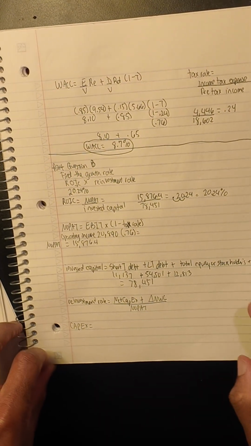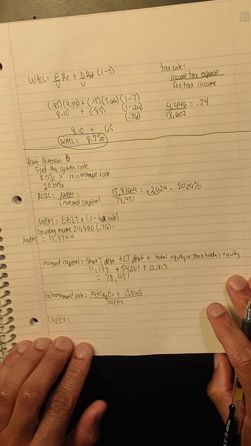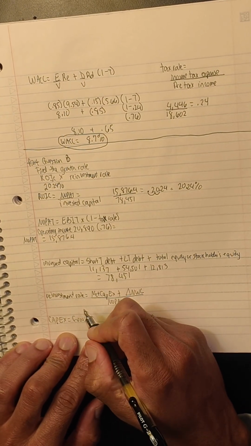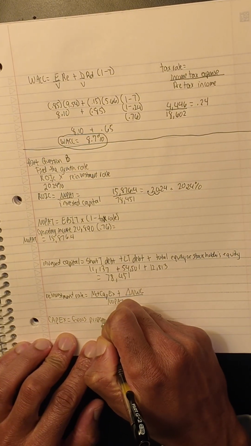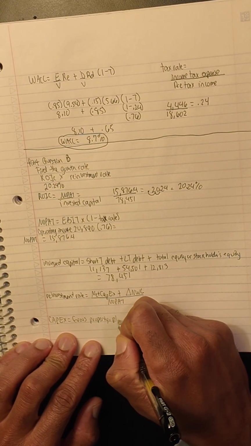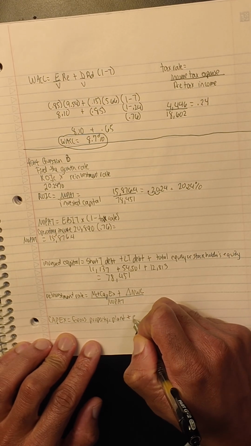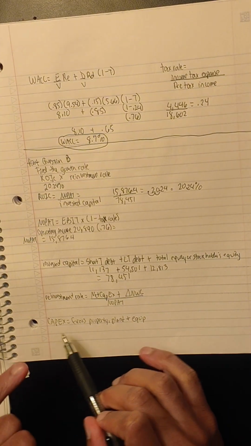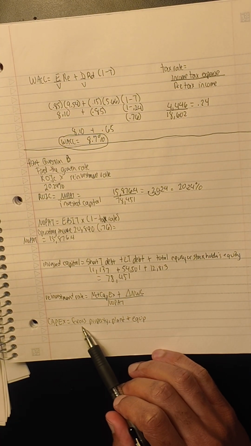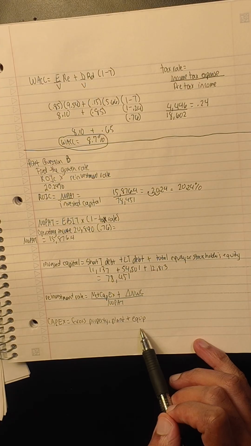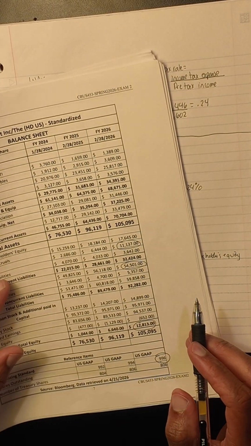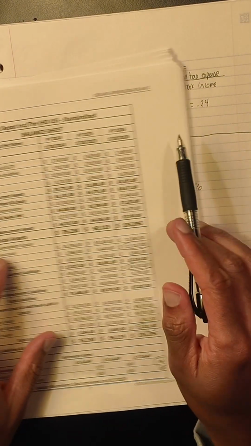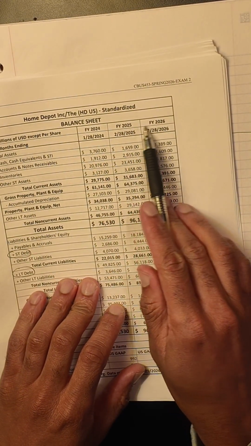Can y'all see it? Okay, so CapEx is going to be the change in gross property, plant, and equipment. We're going to go on the balance sheet and find the gross property, plant, and equipment, from the most current year and the one right before it, and find the difference. On our balance sheet, we have 2024, 2025, and 2026.